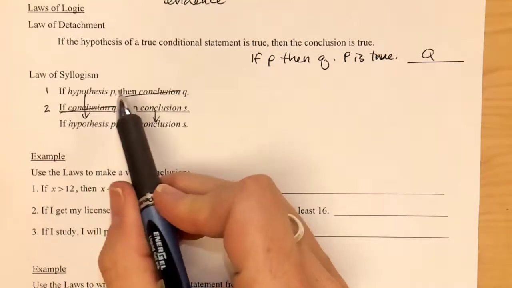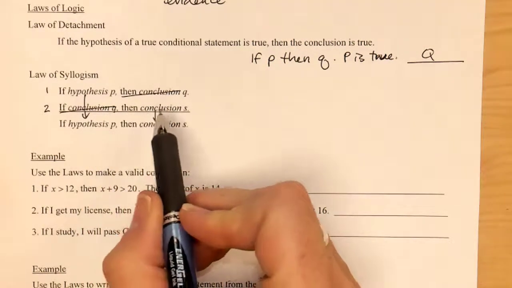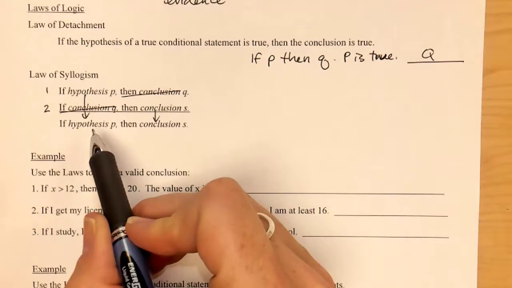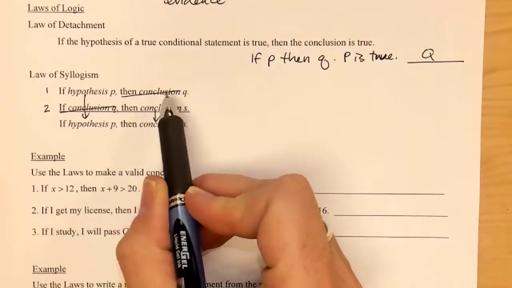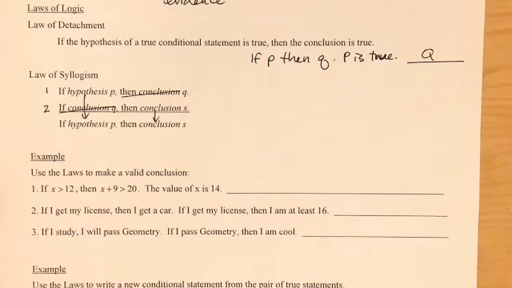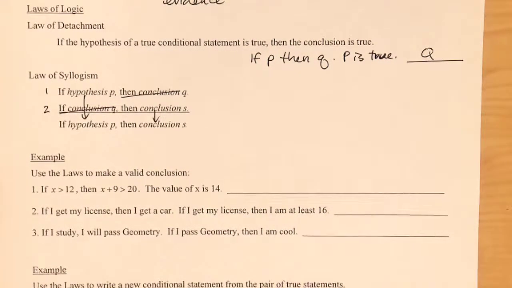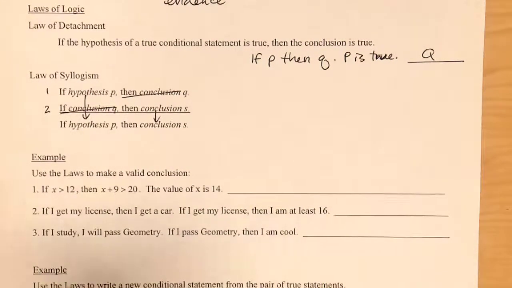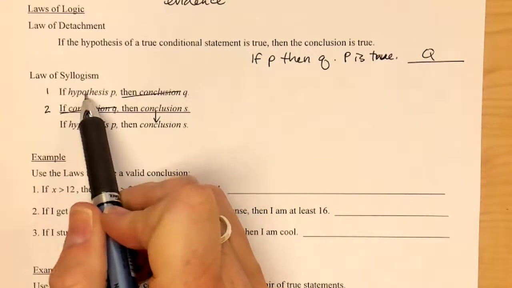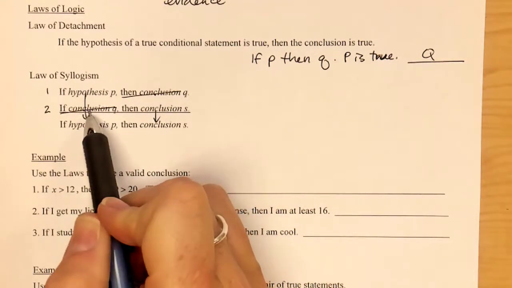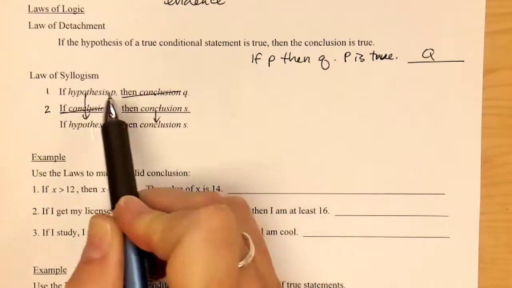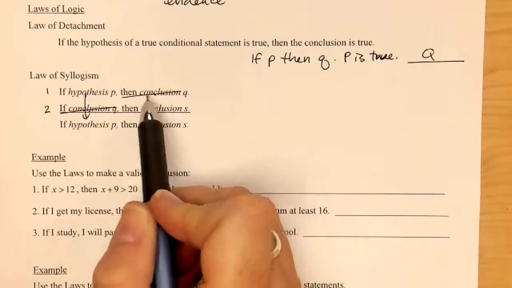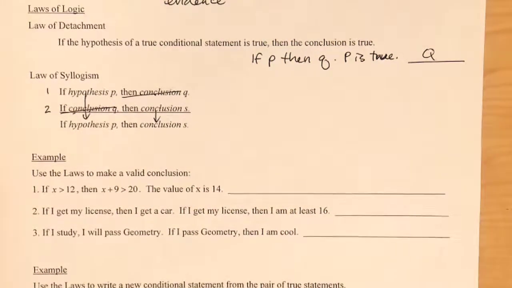So if we win, we go to state. If we go to state, then we get to go to the banquet. So if we win, we go to the banquet. We can just take out the middle because that's overlap. It's repeated information, and we just want to skip to the conclusion. If I go to Dairy Queen, then I've got cash. If I've got cash, then I'm getting ice cream. So if I go to Dairy Queen, I'm getting ice cream. I can cut out the middle part, the repeated information having to do with cash.